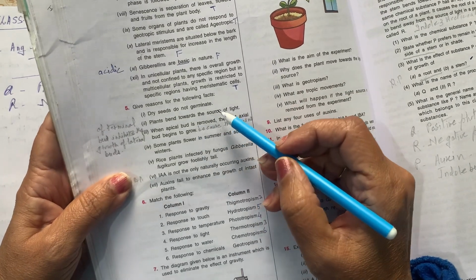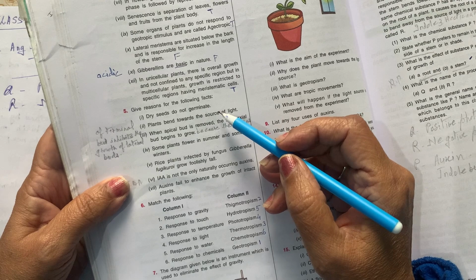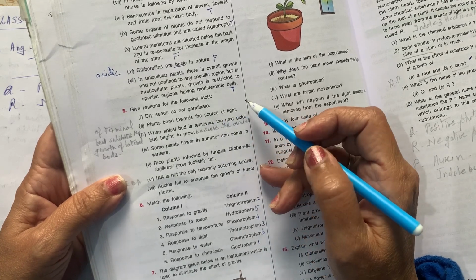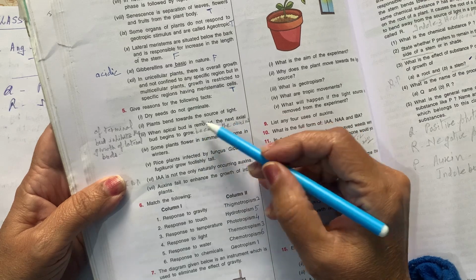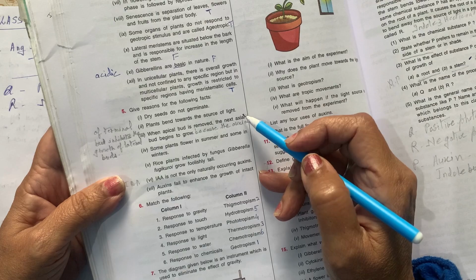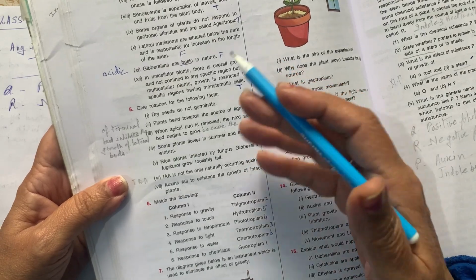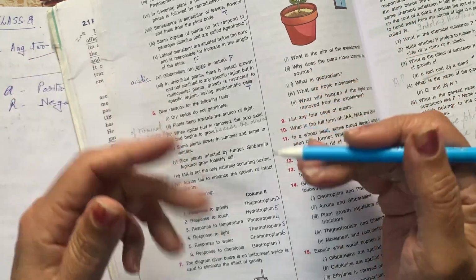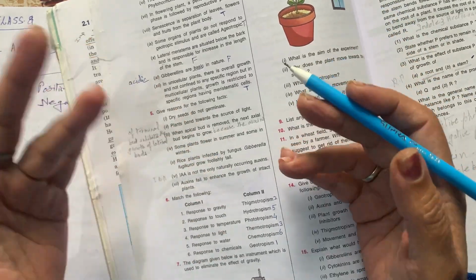Dry seeds do not germinate because germination needs moisture and water. So dry seeds do not germinate. Plants bend towards the source of light. Yes, they bend due to positive phototropism because plants always bend towards the light. Through the light, they are able to manufacture their food material. So always they grow or bend towards the light.